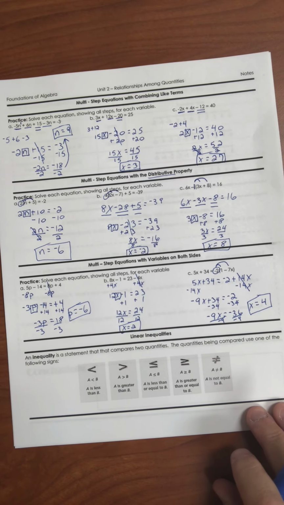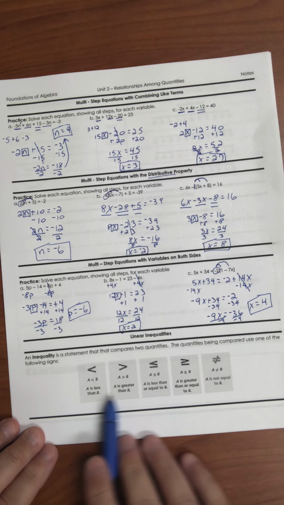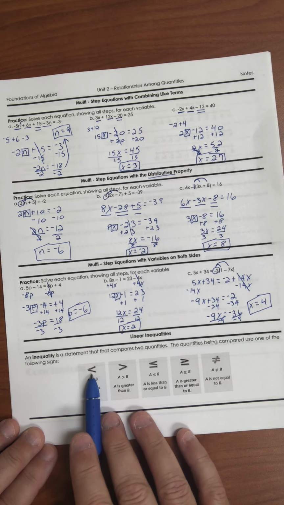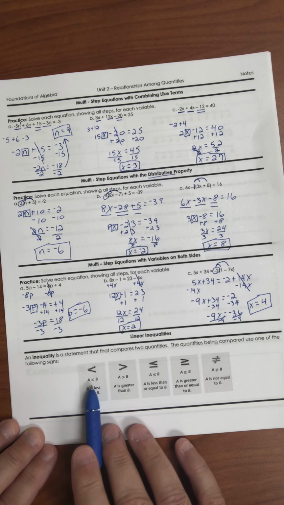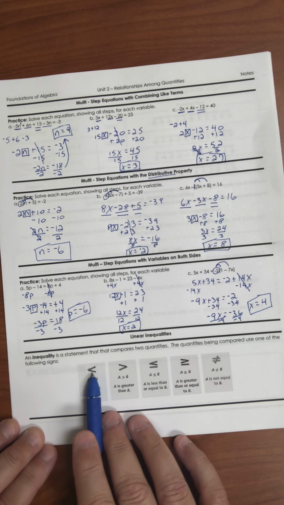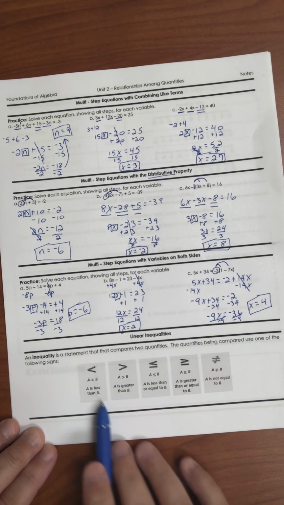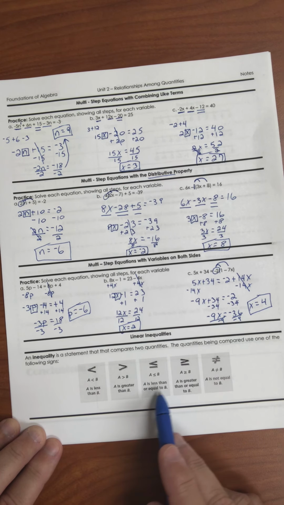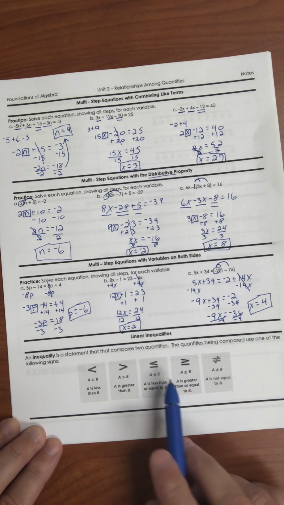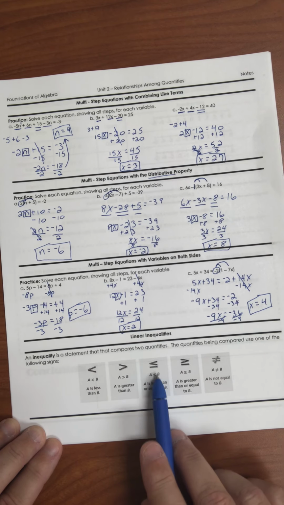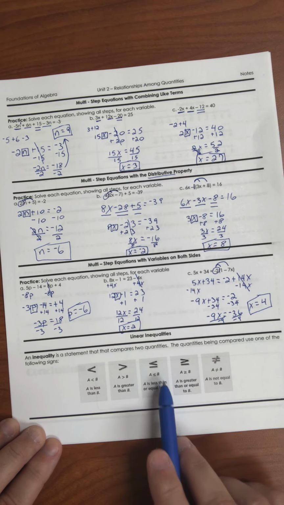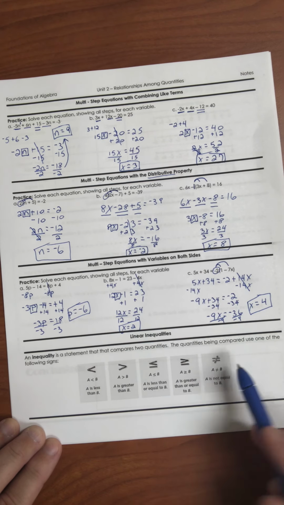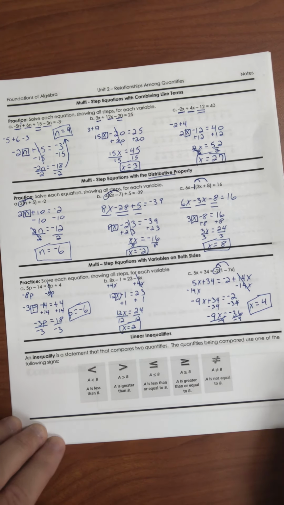Okay. Next, we're going to talk about inequalities. We talked about this in class, or at least these two already. Remember, this looks like a squinched up L, so this reads A is less, starts with an L, squinched up L. A is less than B. A is greater than B. Little line underneath it means or equal to. So this one is A is less than or equal to B. This one is A is greater than or equal to B. And then this one is A is not equal to B.